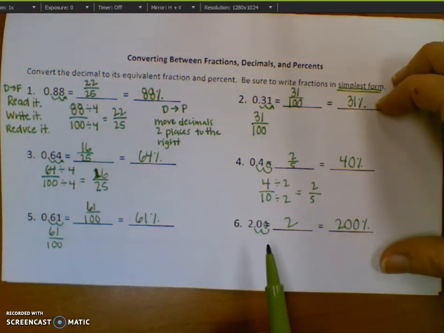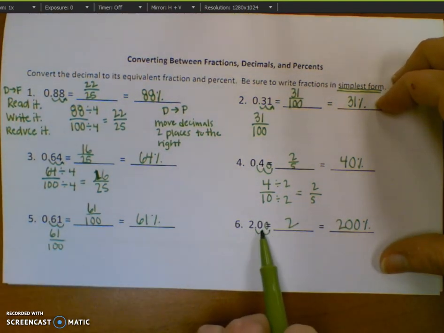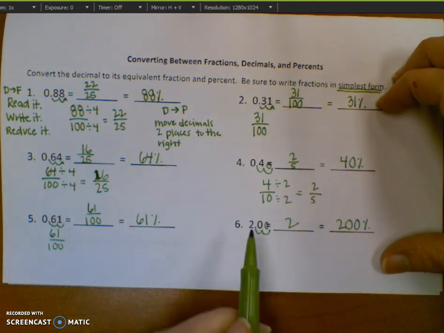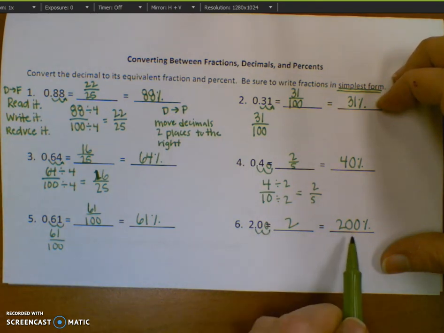So this last one can be a little bit tricky because the decimal is already a whole number. So when I write it as a decimal again, it's just the same thing. But that 0 we do add to make this 200%.